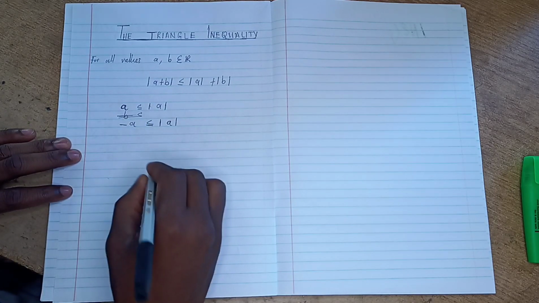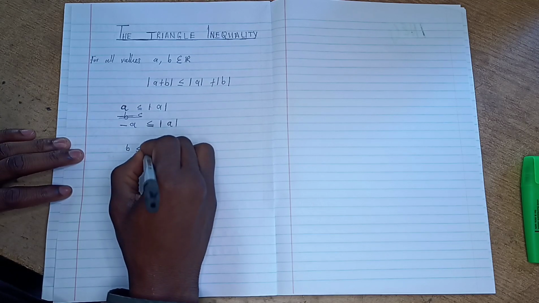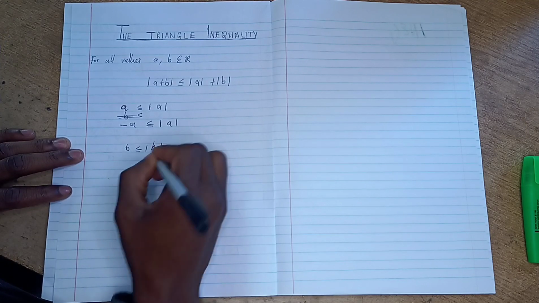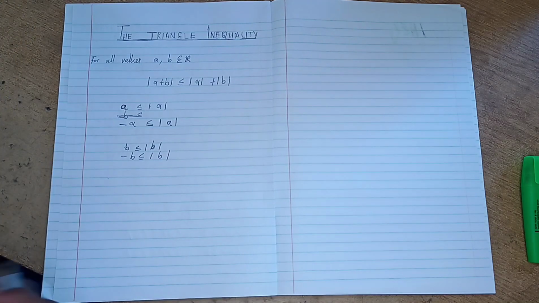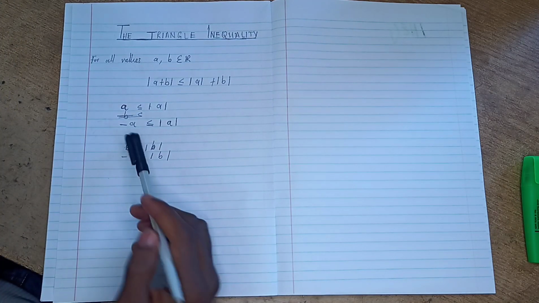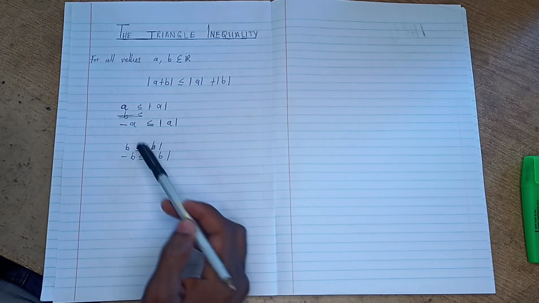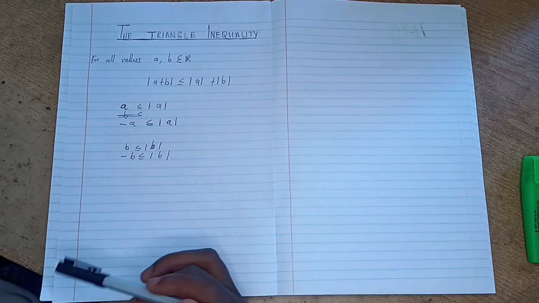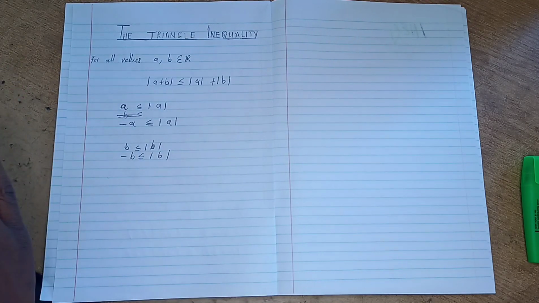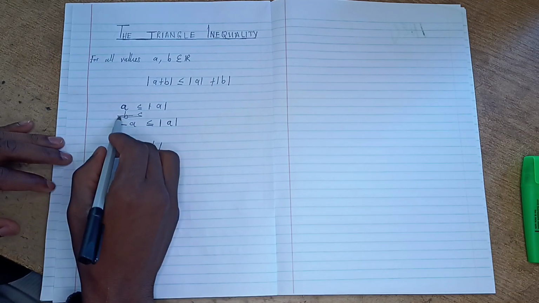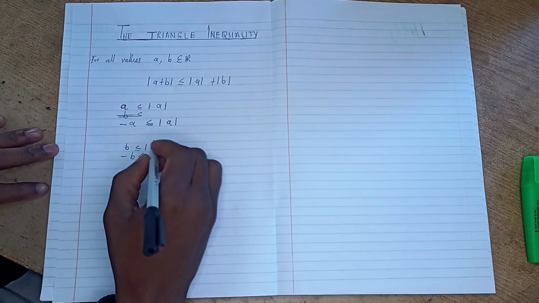The same is for b. b is less than or equal to the modulus of b. Negative b is less than or equal to the modulus of b. I think this is self-explanatory, because b can be negative. When it's negative, compared to its modulus, it will always be less. If b is positive, then it's equal. So these are the two results that we are going to use. It's all about this part.